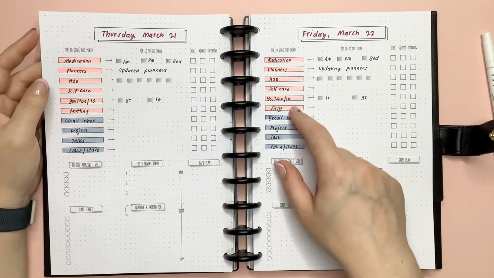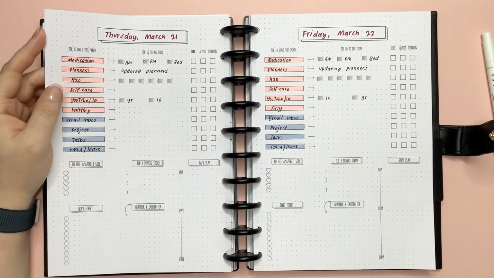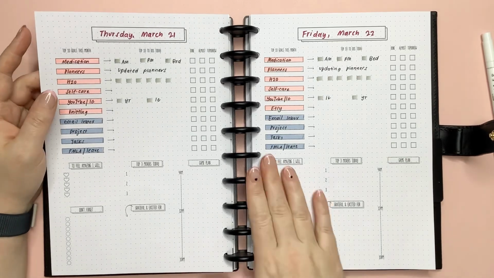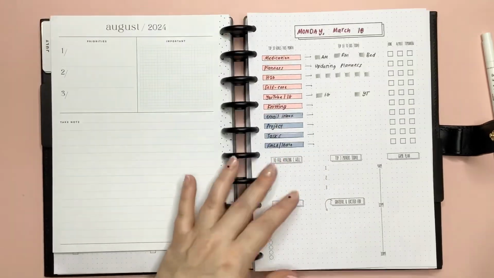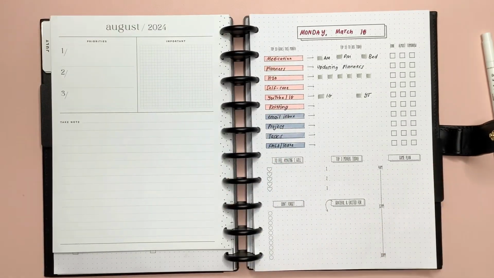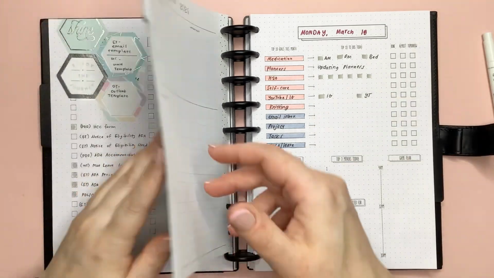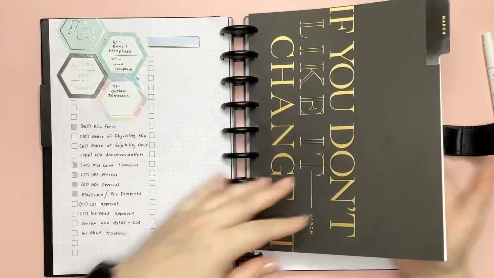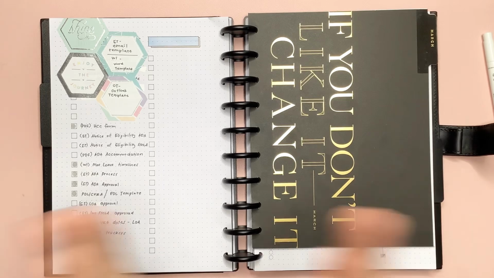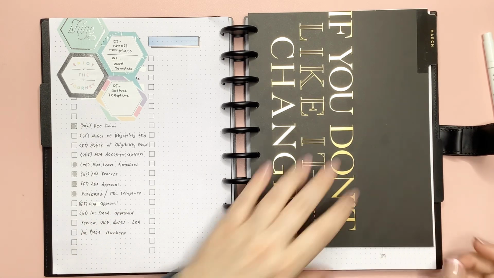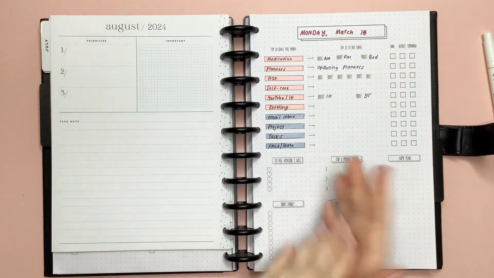I probably should use this for my personal goals on Saturday and Sunday, and maybe I will. But yeah, I'm not going to use this part at all. I'm going to completely ignore it, and all I'm focused on is this part. So there we go. I'm ready for next week. Let me know if you guys have any questions about how I will be using this.